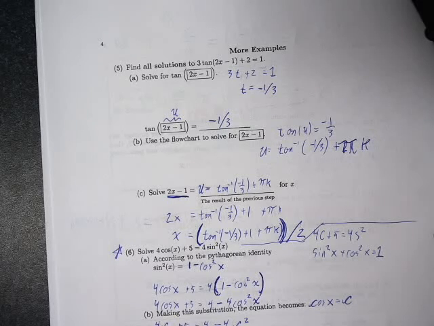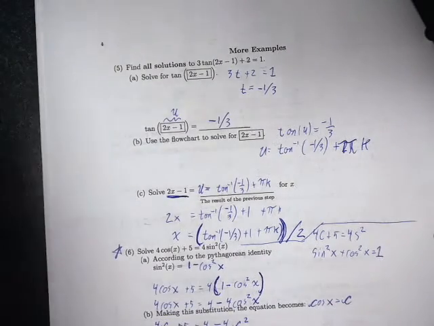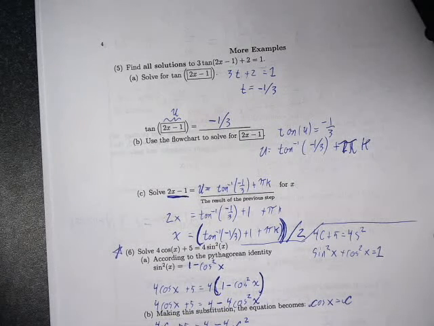Are you in degree or radian mode? I was in radian. Okay, then that should give you the right answer. But let's go ahead and do it. Arc cosine of 0.6.